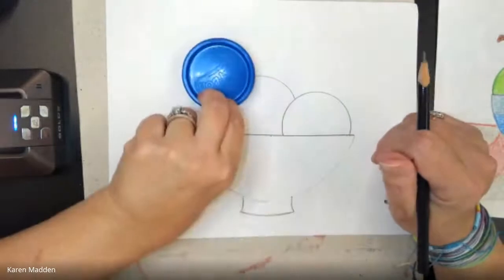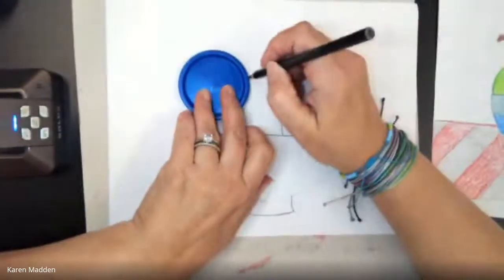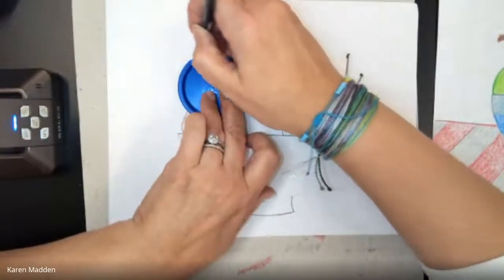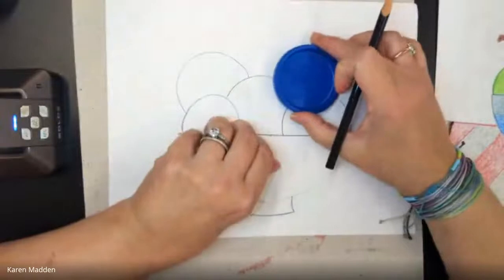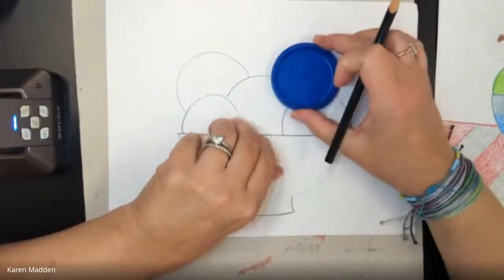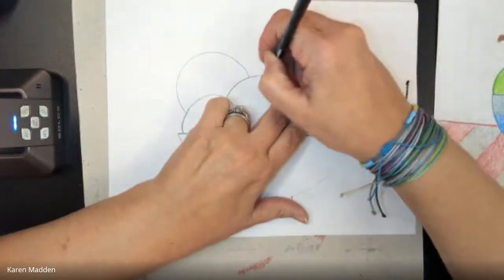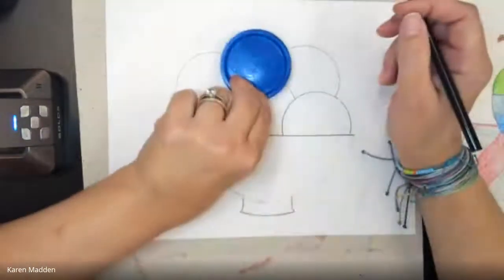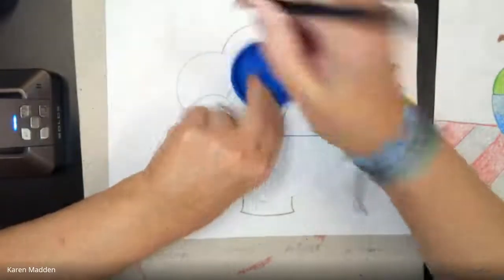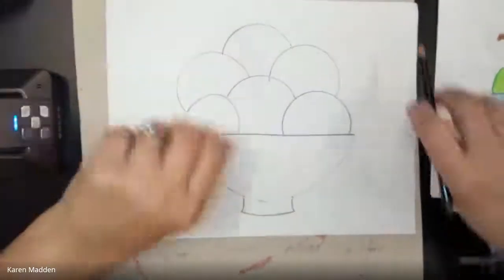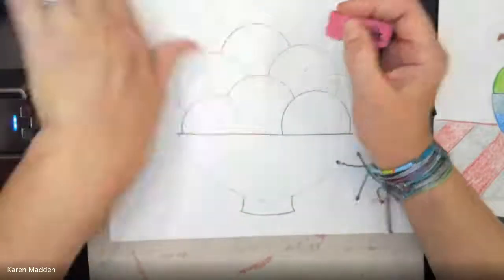I can continue adding more and more apples, but I do not want to overlap those apple lines I've already made. So there we go. I think that is plenty of apples for now.